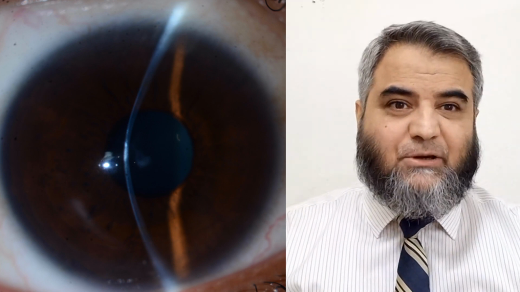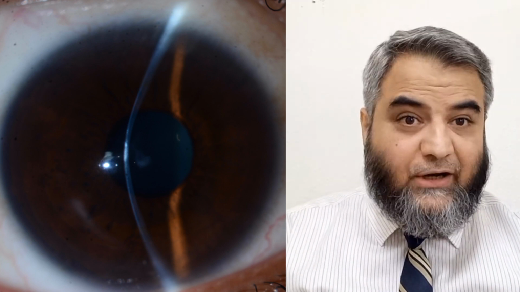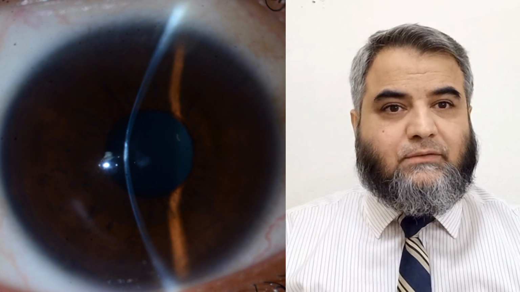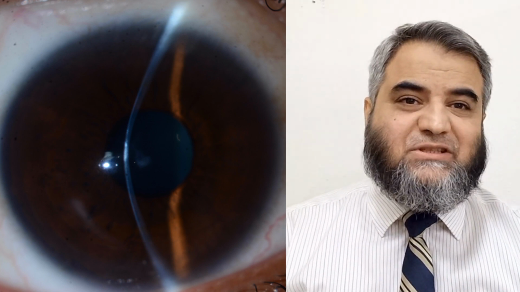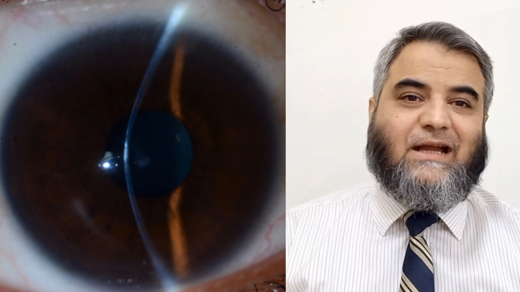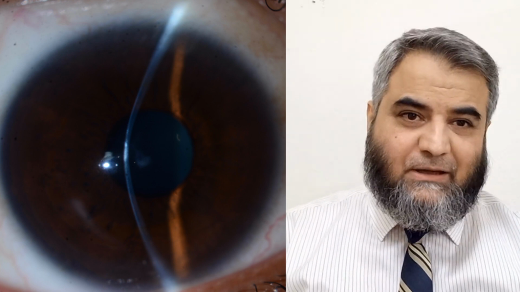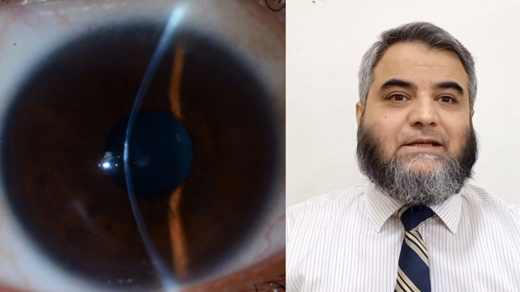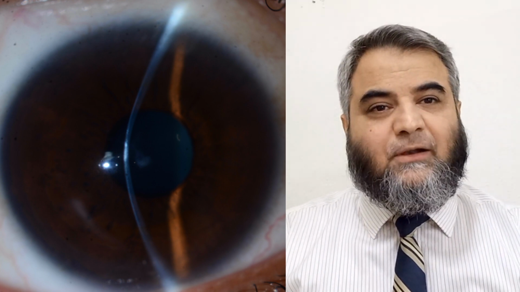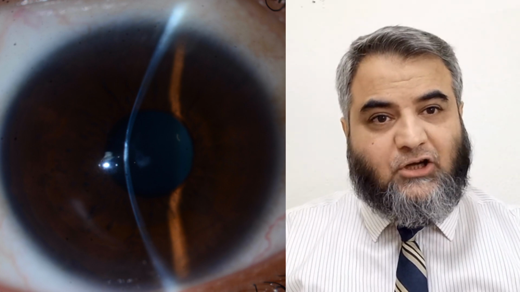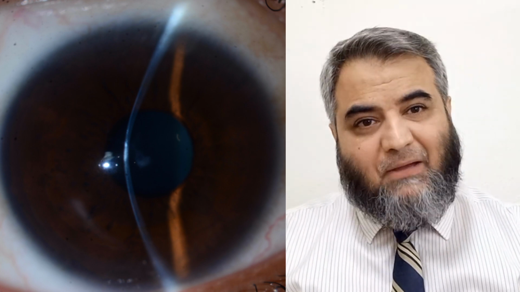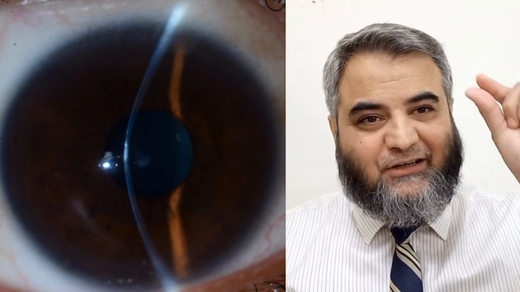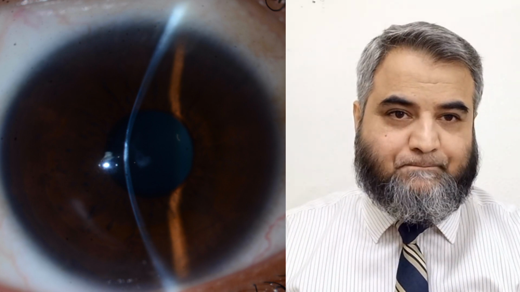But sometimes a patient cannot tolerate these lenses. So the optometrists and physicians have come up with another technique that we call piggyback. Piggyback is the technique where we first put a soft contact lens on the cornea, and above this soft contact lens, the hard contact lens is put.